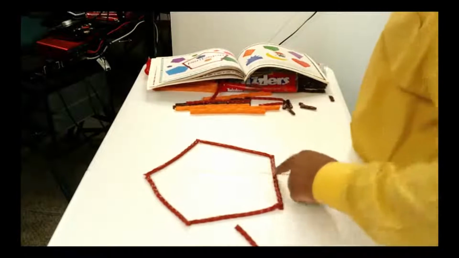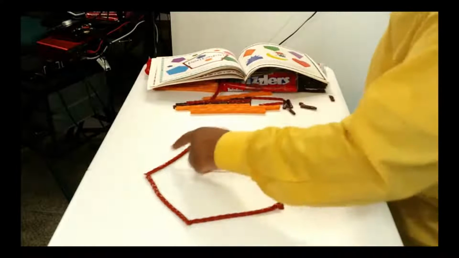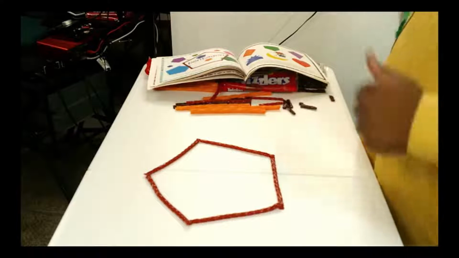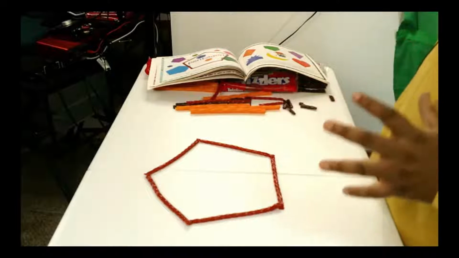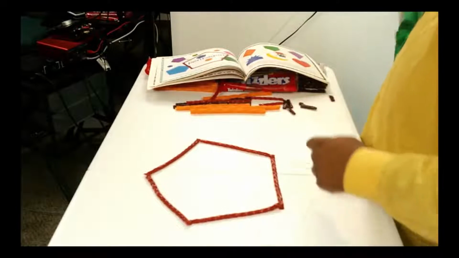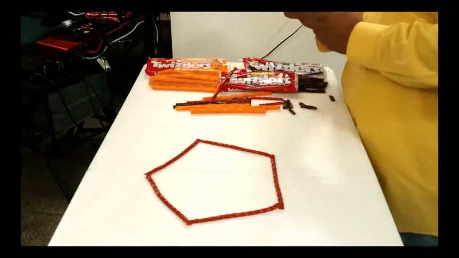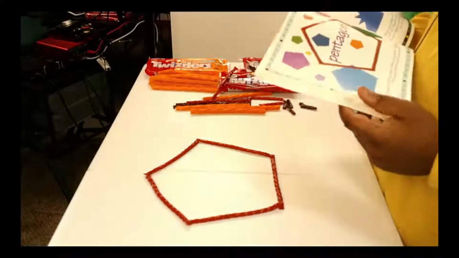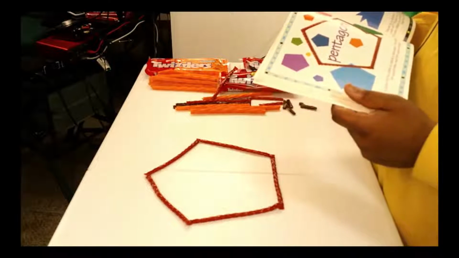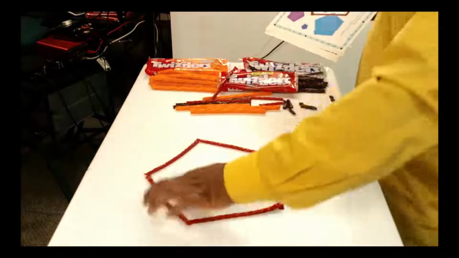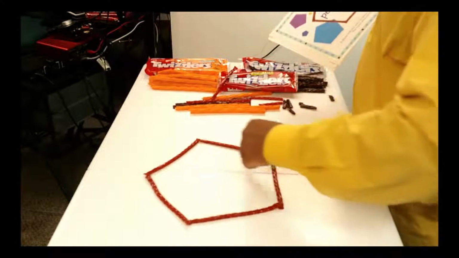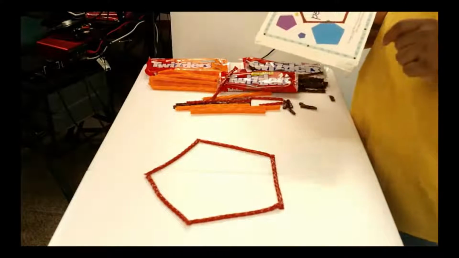One, two, three, four, five. A 5-sided shape is called a pentagon. That is a pentagon. A shape with 5 sides is called a pentagon. This pentagon has 5 equal sides and 5 equal angles. Here are my angles. 1, 2, 3, 4, 5. That's a pentagon.